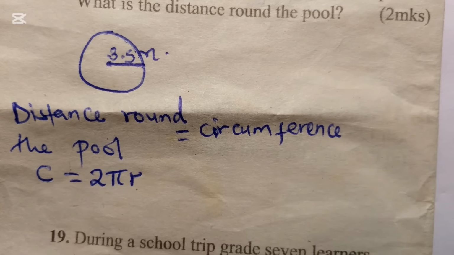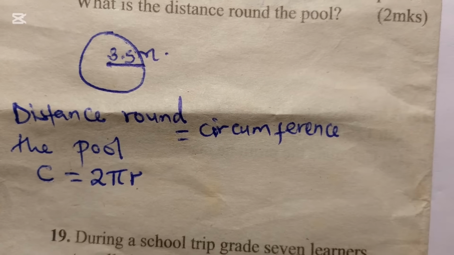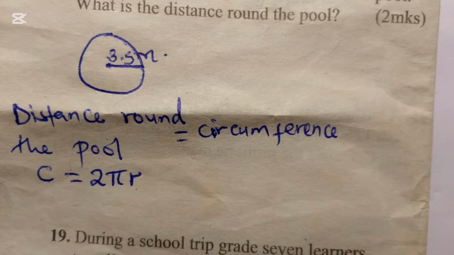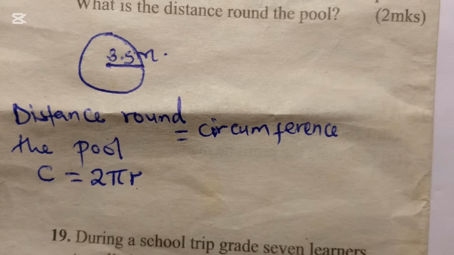Circumference is 2 pi r. Some students, I don't know why, get confused about this formula, circumference and area. You find that sometimes a learner is doing circumference but finds themselves writing the formula for area.